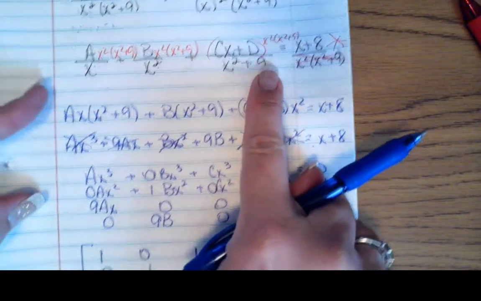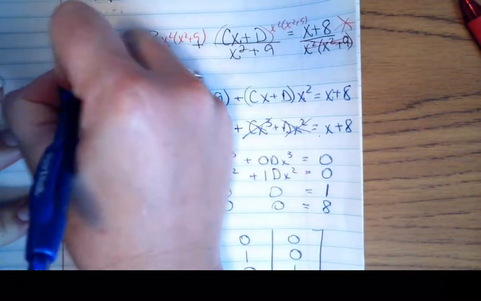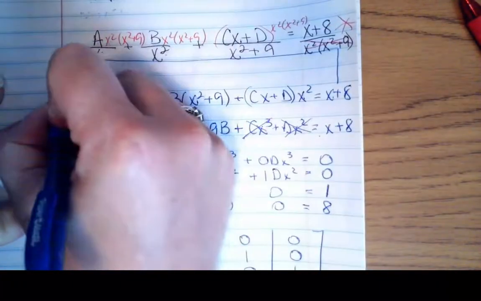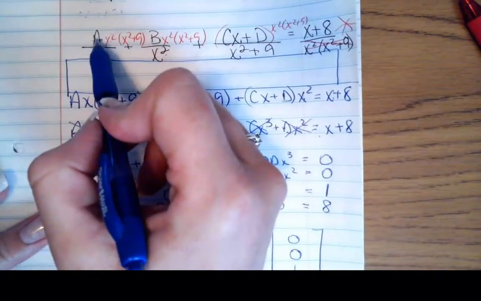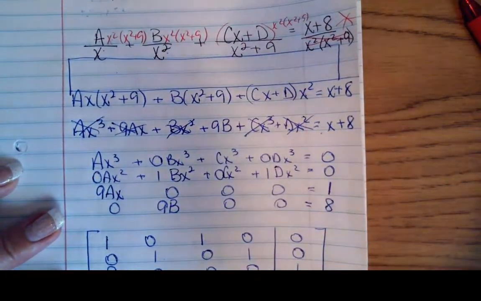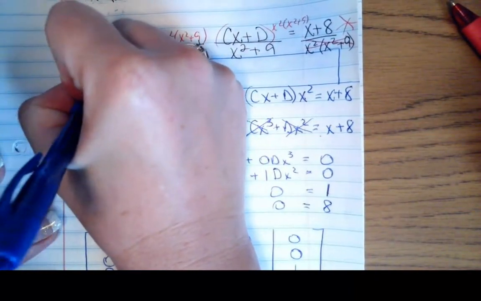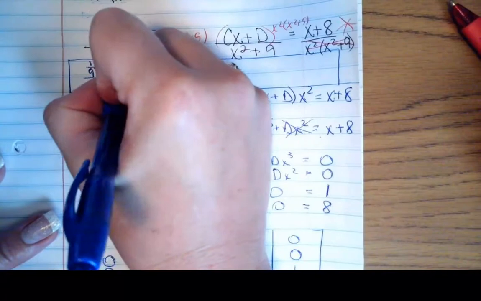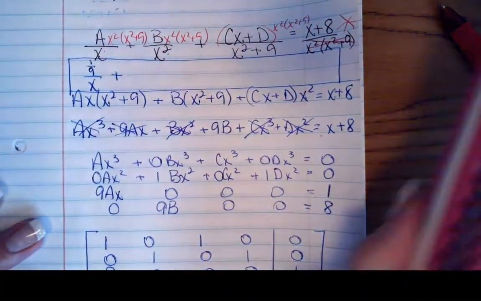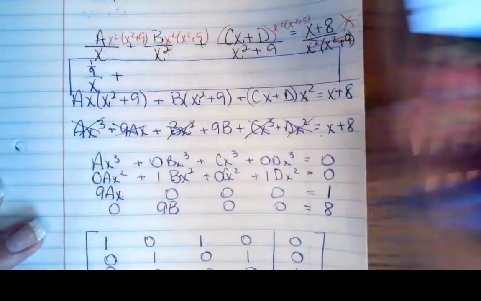So when I come back up in here, this is where I'm going to rewrite this mess right here. I'm going to do it in this box right here. I should have skipped one more line, sorry. All right, so my A is over an X, and my A is 1/9. So I've got 1/9 over an X. Plus, my B is over X squared, and my B is 8/9.